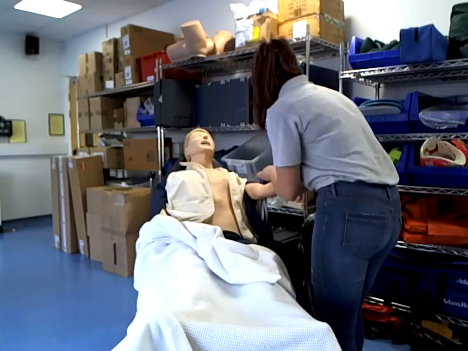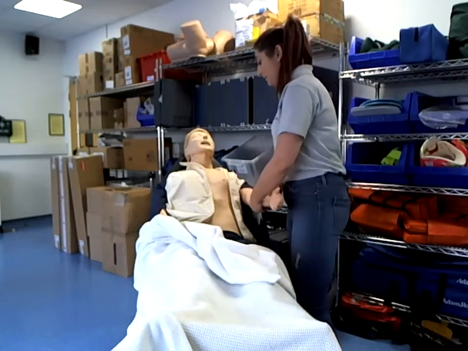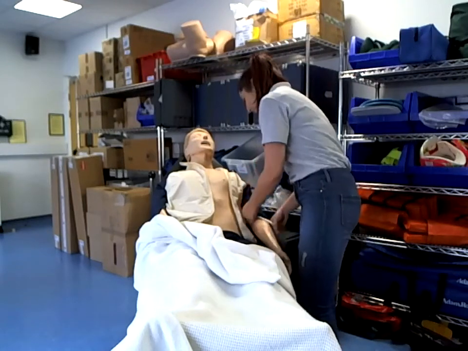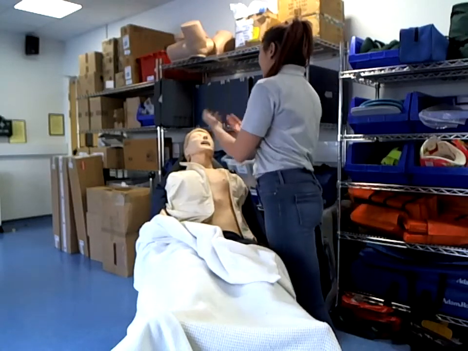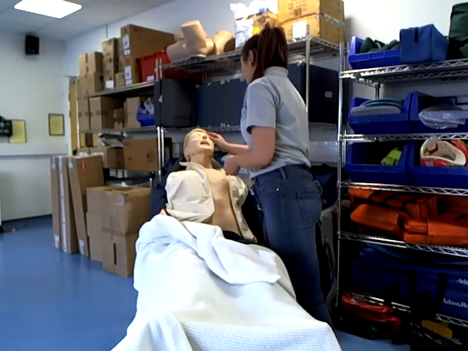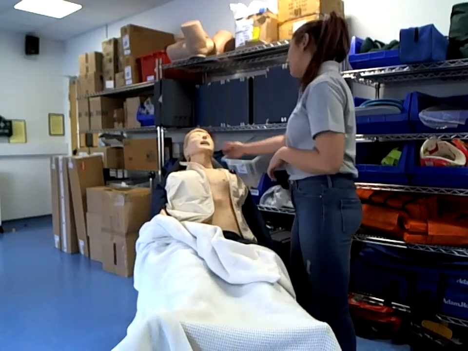Then I'll move on to the face. So I'm looking at the skin colour, looking for any yellowing in the skin or any yellowing in the eyes, in the whites of the eyes. That's caused by a build-up of bilirubin in the blood when somebody has liver cirrhosis, through the increased destruction of red blood cells. I'm also going to be looking for any anemia while I'm looking at the skin colour.